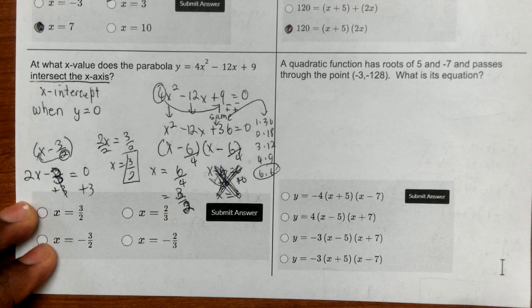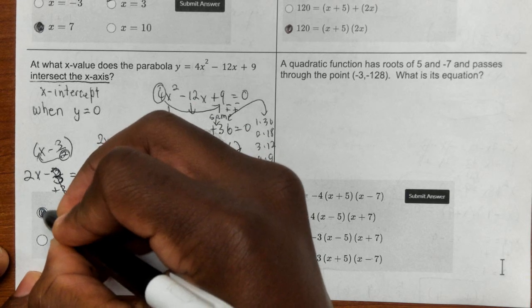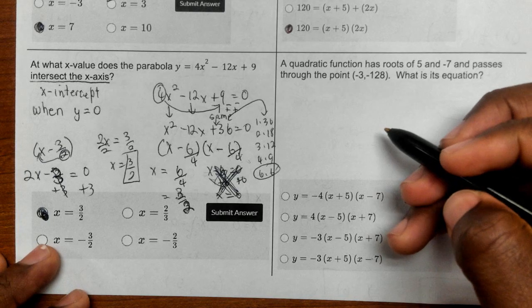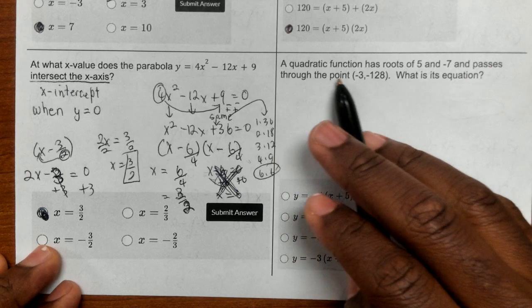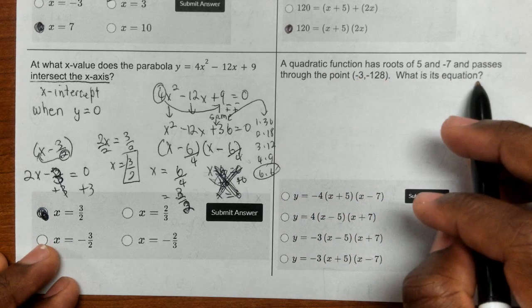Alright? So again, guys, just like that. So the x value is 3 over 2. Alright? So let's do the next question. It says a quadratic function has roots of 5 and negative 7 and passes through the point negative 3, negative 128. What is its equation?